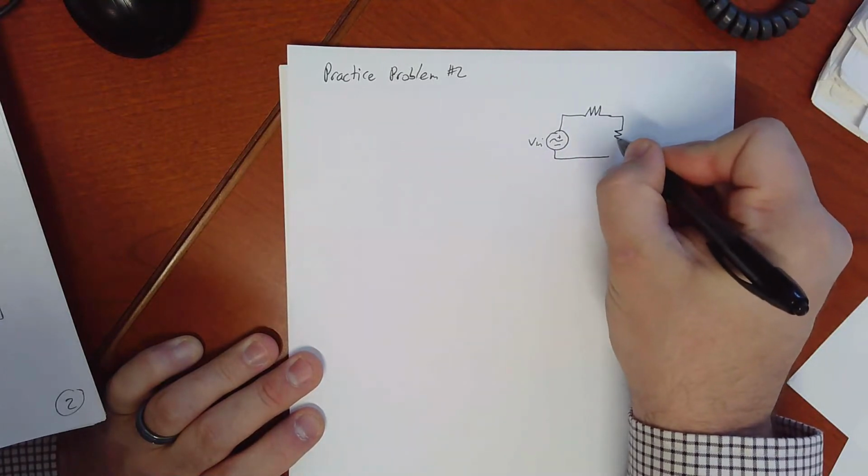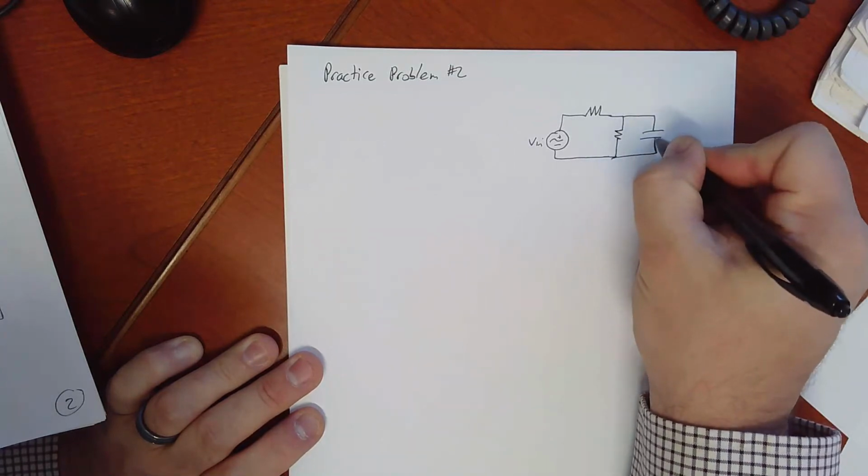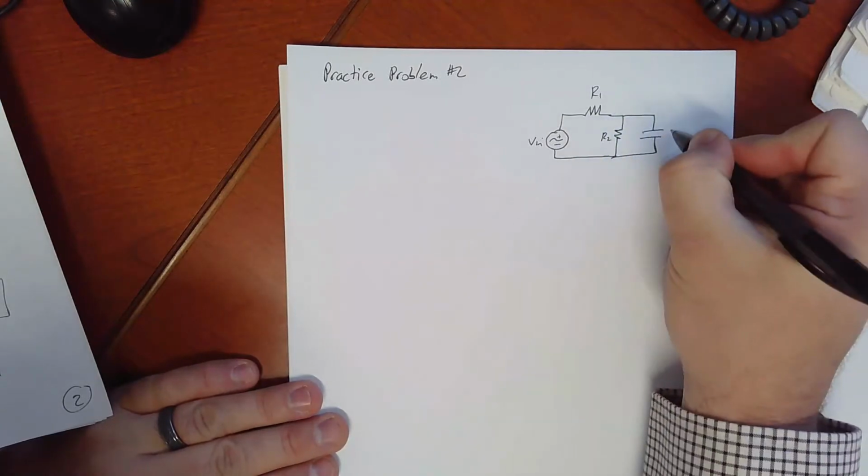So here's the circuit we're going to look at this time. This is R1, R2, and C1.